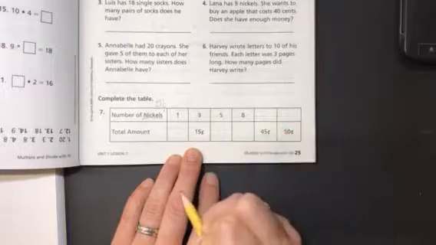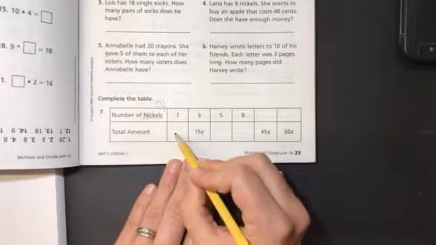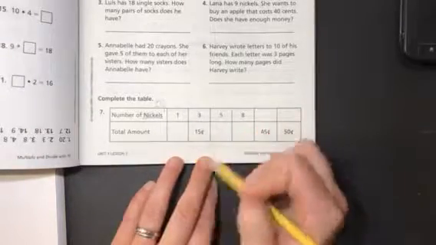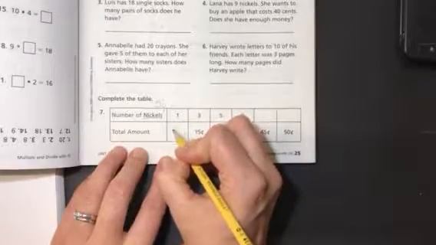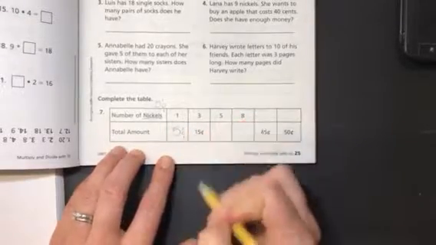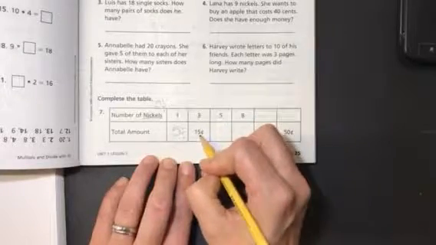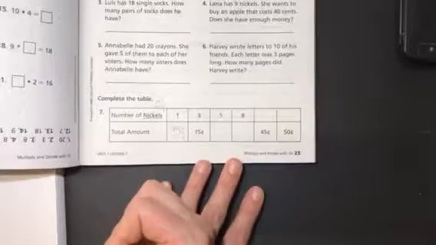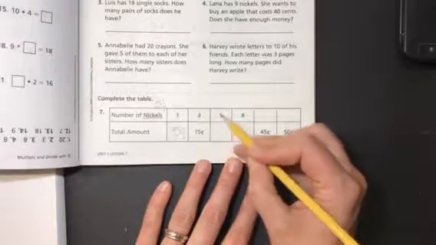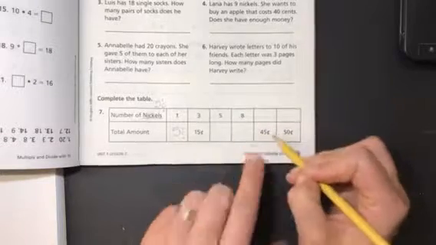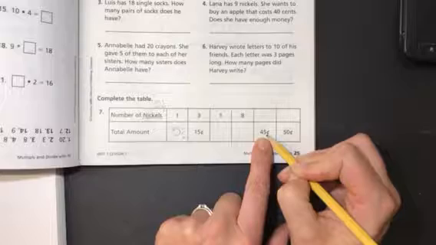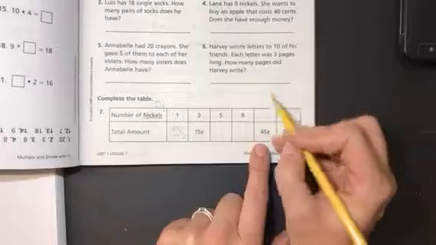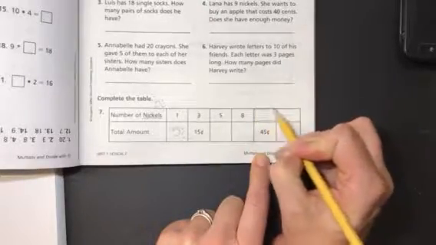We need to take the clues that are given to us and use that to help us find the unknowns in the table. So if you know your 5 facts, you'll know that 1 nickel is 5 cents and 3 groups of 5 is 15. And that should be enough help for you to be able to figure out the rest of the unknowns. Here we're doing a multiplication problem, 5 groups of 5. Here you know the total number of cents you have. So you would ask yourself, 45 divided by 5 equals the number of nickels you have.